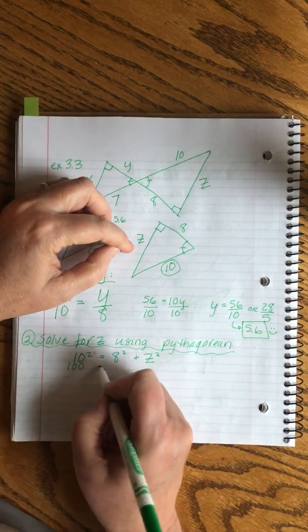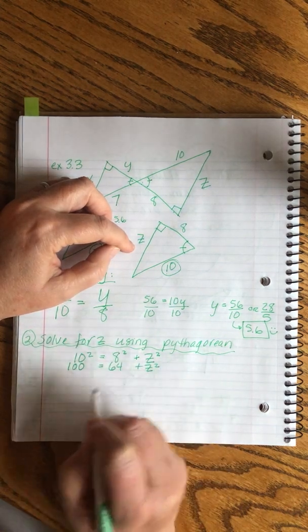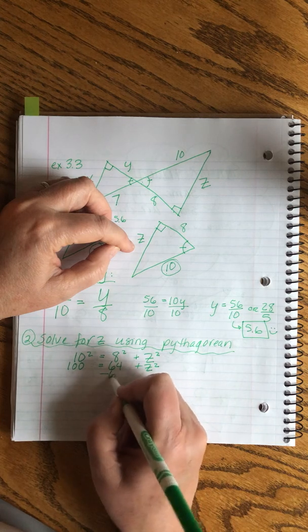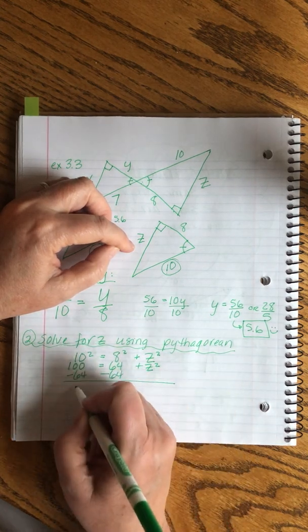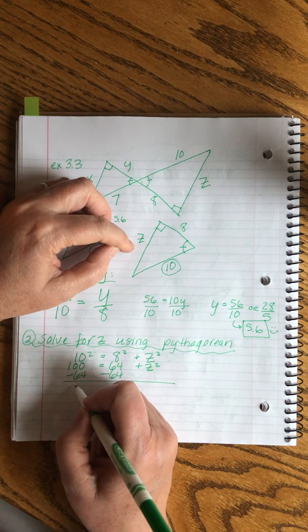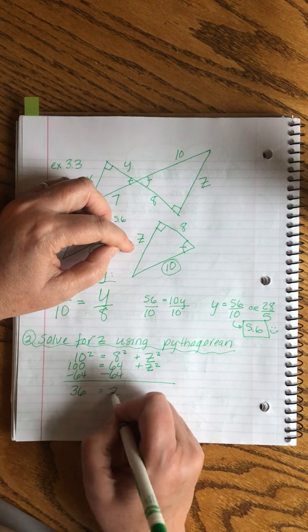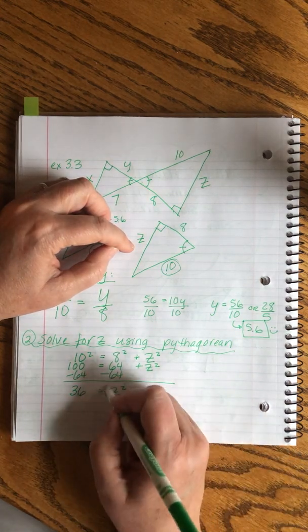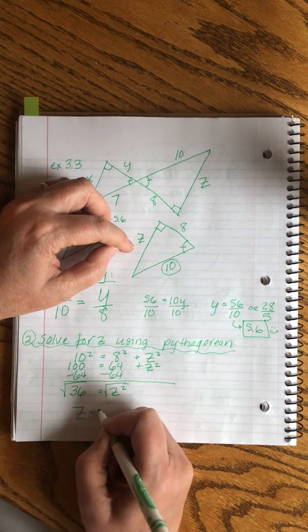This is 100 equals 64 plus z squared. So I subtract 64 from both sides, and I get 36 equals z squared. Oh, how cute. Square root, I get z equals 6.